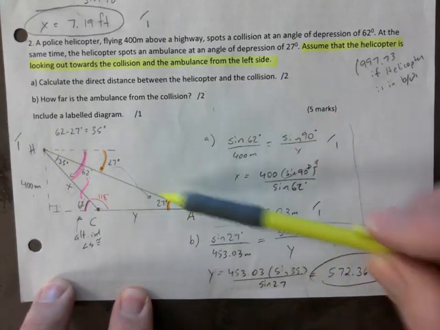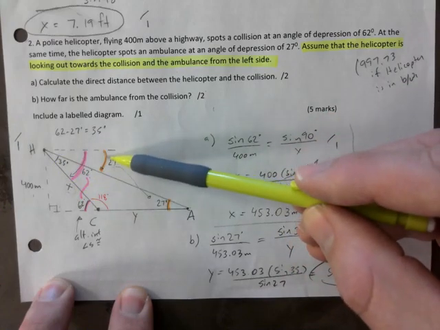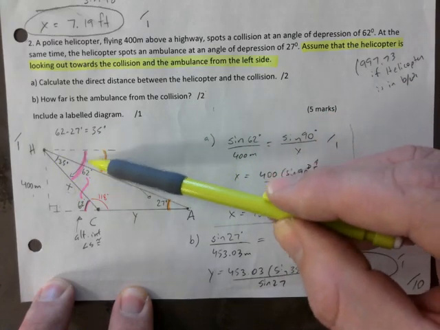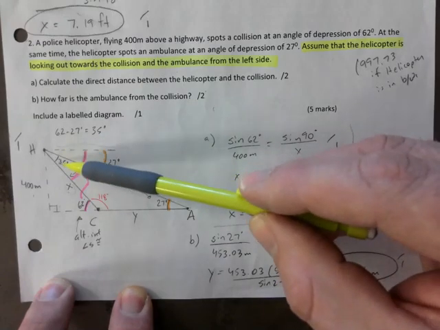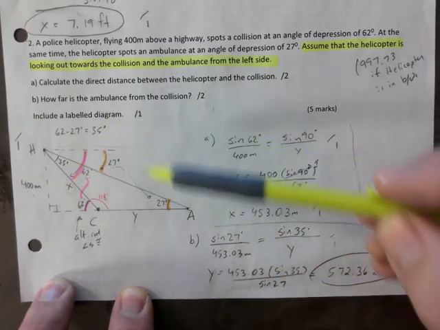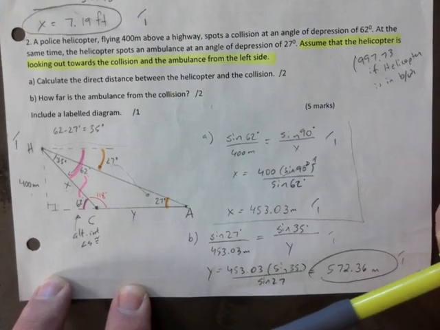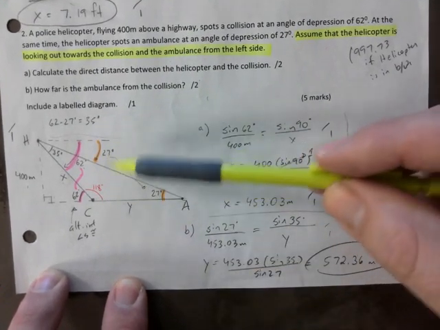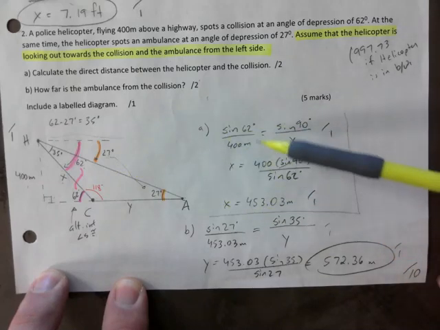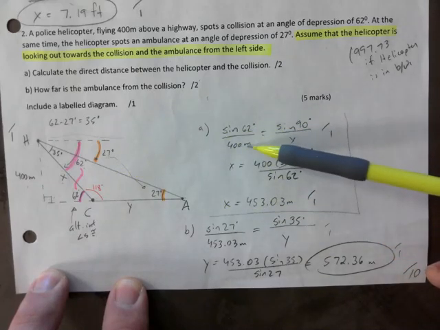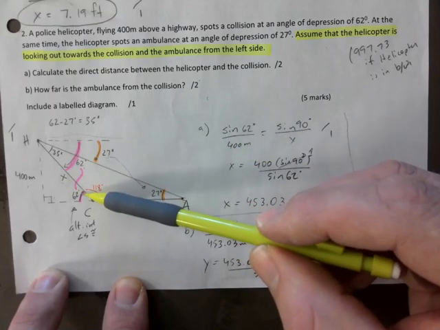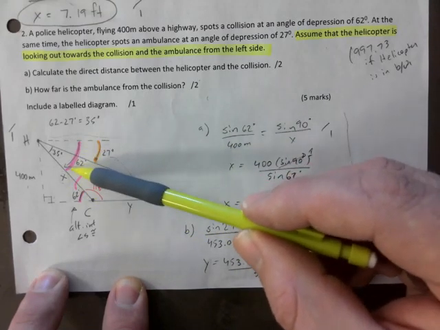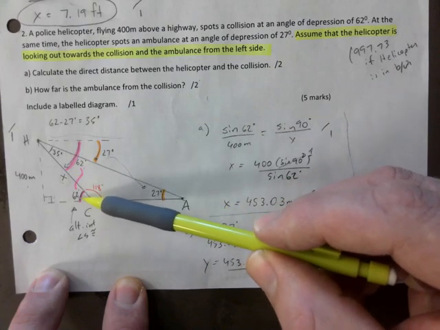You're welcome. And also make sure your angle of depression is measured from the horizontal, right? You can't just go from the vertical up. That's going to be a wrong diagram, so you lost marks there. How did I approach this? Me in particular, I went sine of 62 over 400. Where's the 62 coming from? This 62 here, alternate interior, right, comes in here.